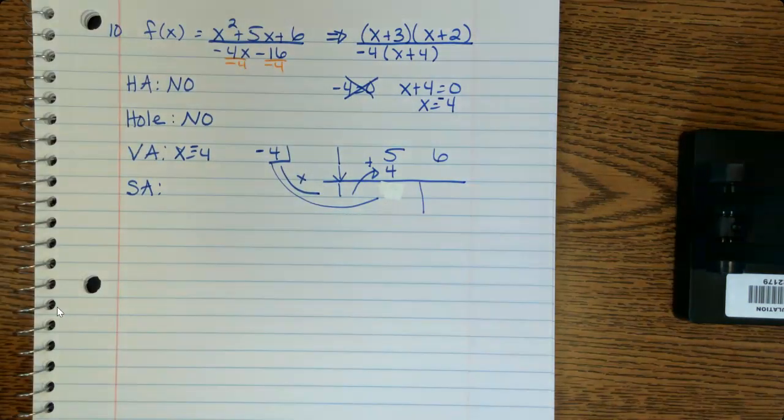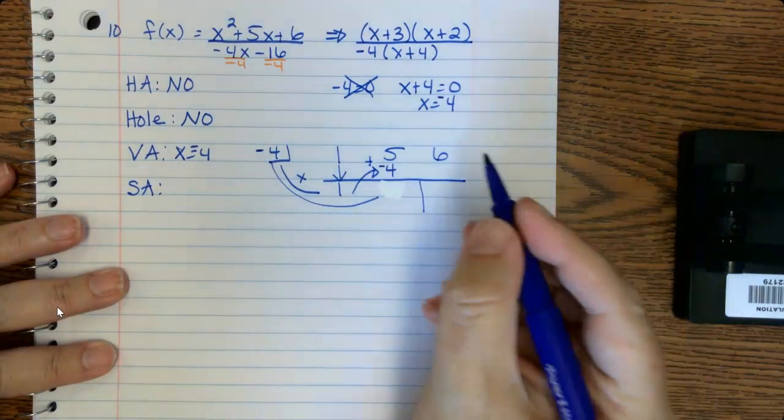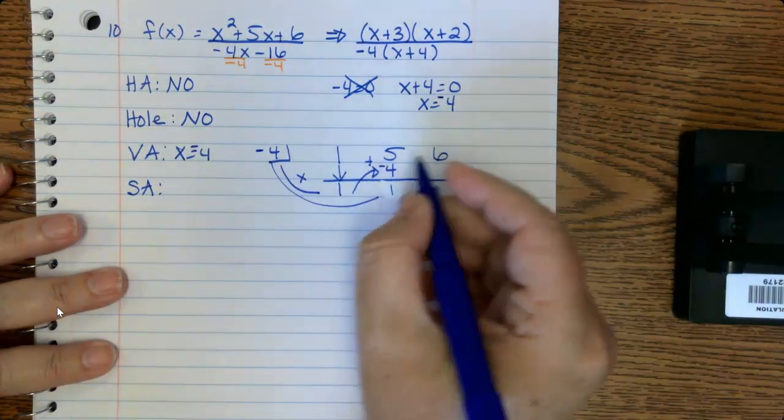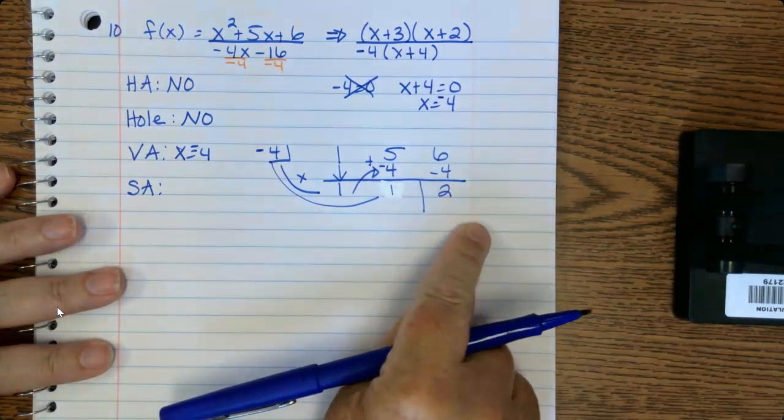Okay. Oopsie daisies. So let's try this again. Negative 4 times 1 is negative 4. We add, we get 1. And then negative 4 times 1 is negative 4 again, and we get 2. Remember, we don't care about this.